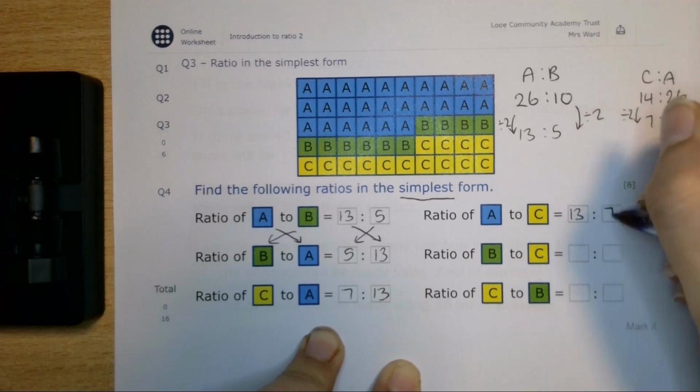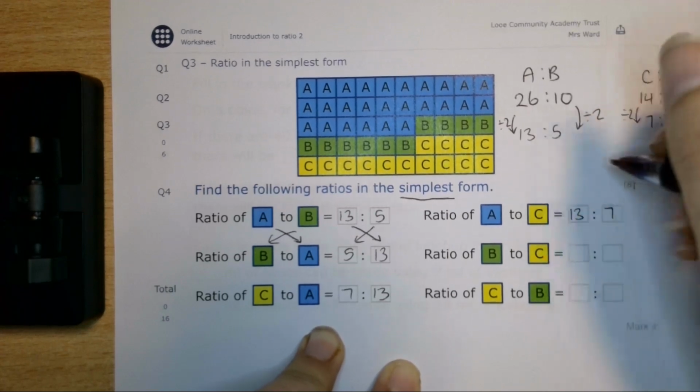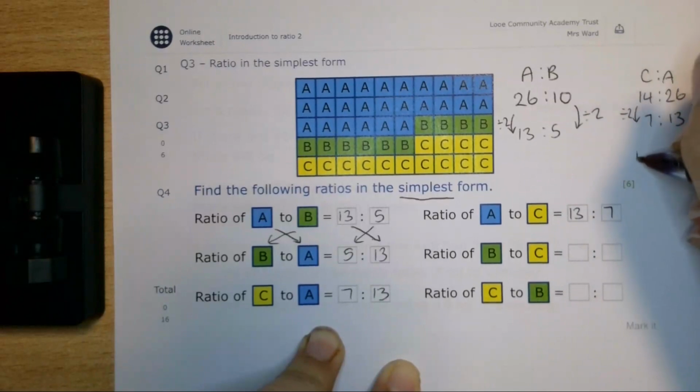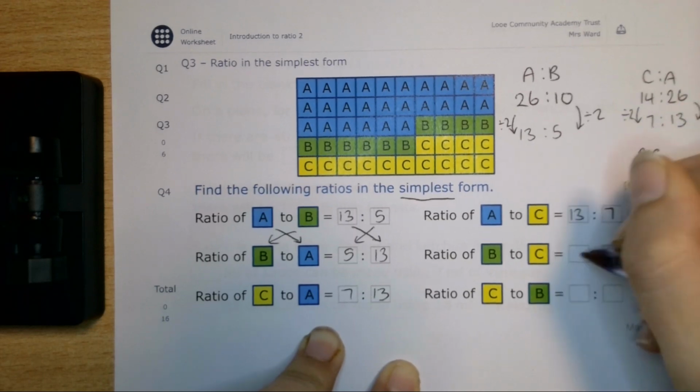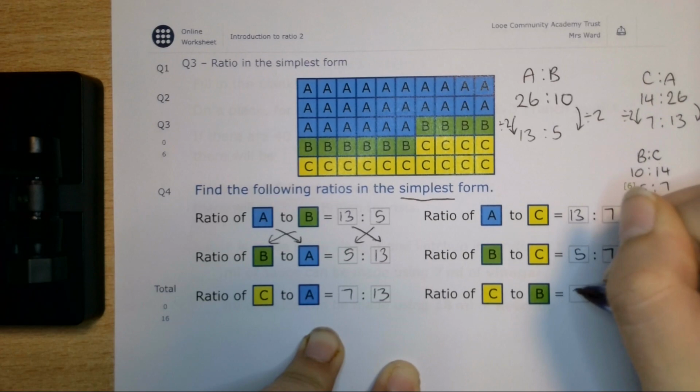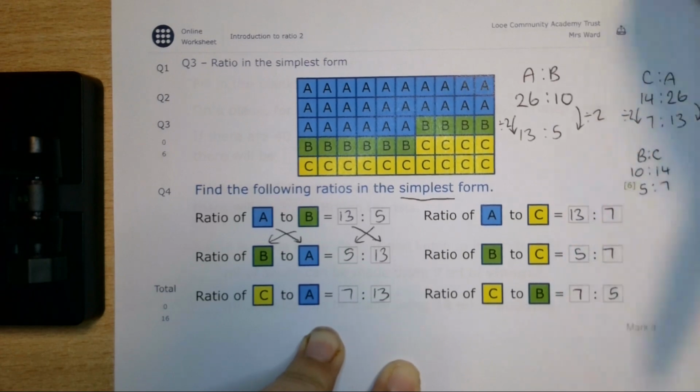13 to 7. And finally, I'm going to do the ratio of B to C. There are 10 B's and 14 C's. I can divide them both by 2, giving me 5 to 7. And then this is just swapping it around, writing it the other way.